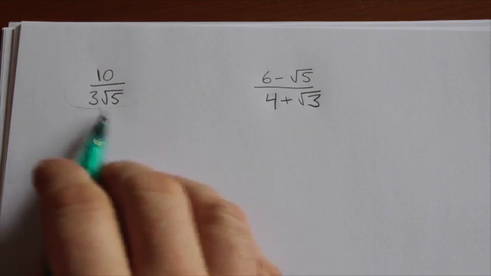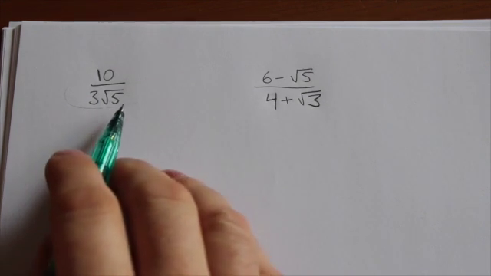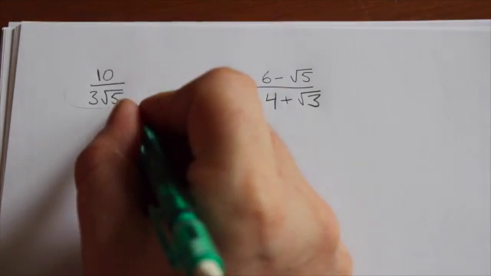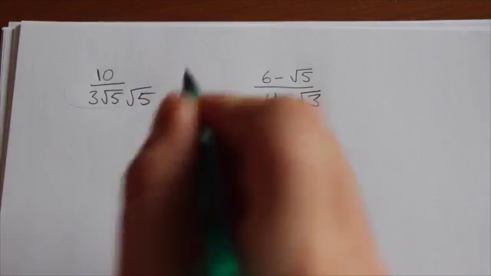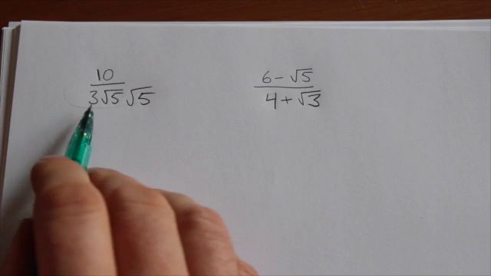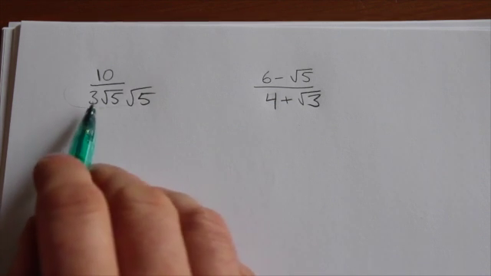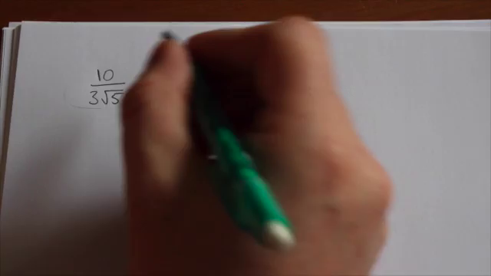So in order to get rid of the radical in the denominator, what we've got to do is square it. So I've got a square root of 5 here. In order to get rid of it, I'm going to multiply by the square root of 5. Notice I'm not multiplying by the 3. I don't need to. The 3 is not the problem. It's just the square root of 5.